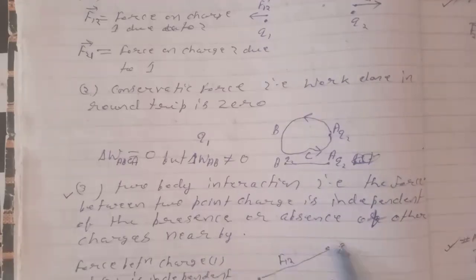For example, different charges are shown, Q1, Q2, Q3, Q4. Now if we consider the force between the two charges Q1 and Q2, then it is F12, and it will be independent of the other charges. Similarly, the force between these two charges will be independent of the other two charges, and similarly for the remaining pairs.